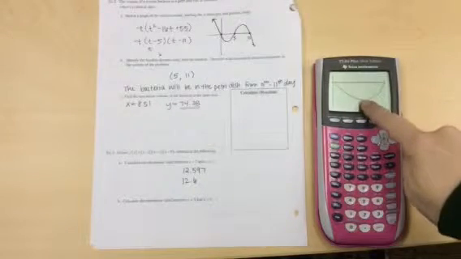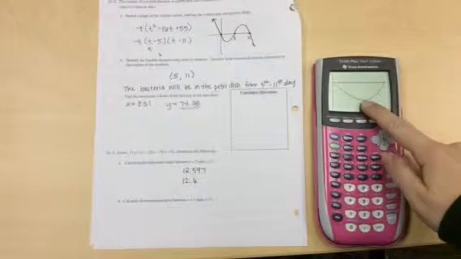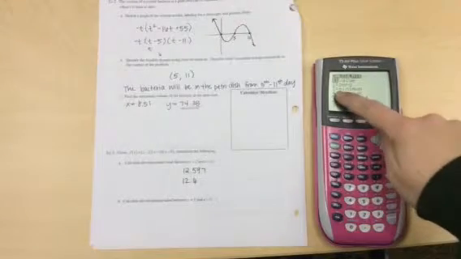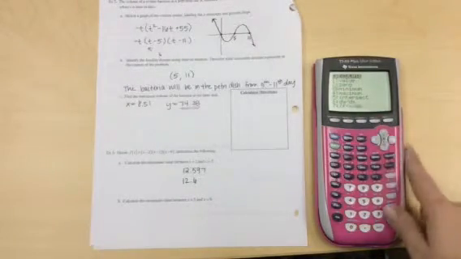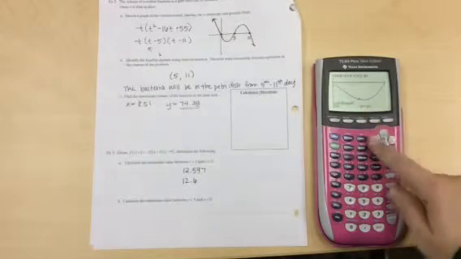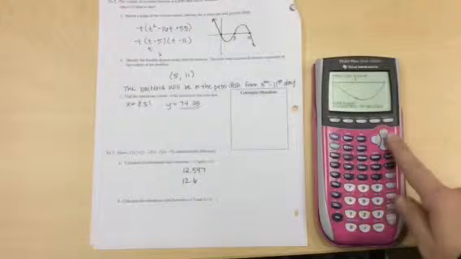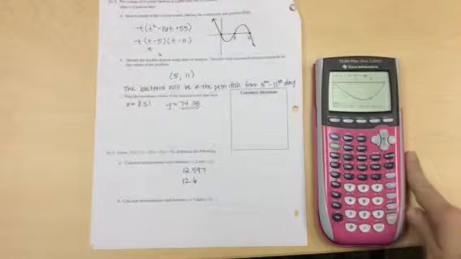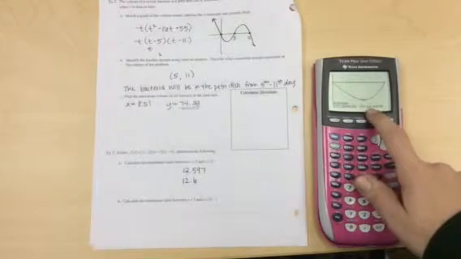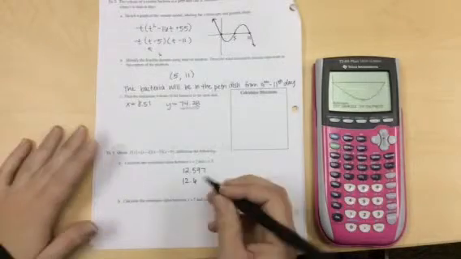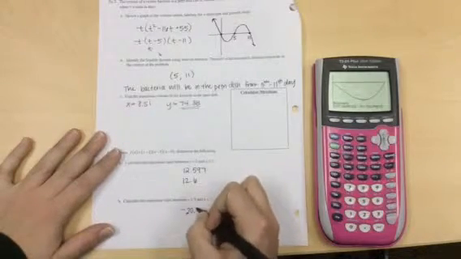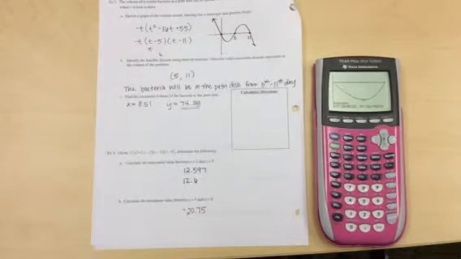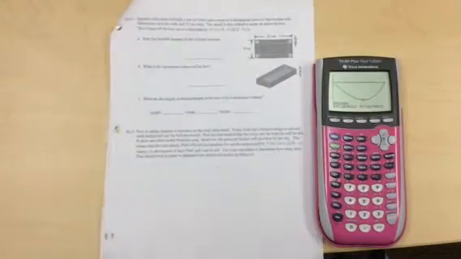I can see how low that goes, so I want to calculate that point. The only difference between minimum and maximum is when you go to second, trace, instead of clicking 4, we have to click 3. Otherwise, the procedure is the same. We still want to go to the left of that lowest point, and we still want to scroll to the right, pressing enter after each one. And my minimum value is negative 20.745. So negative 20.7, and I'll round to the nearest hundredth, 5. All right, now you can try the next two.